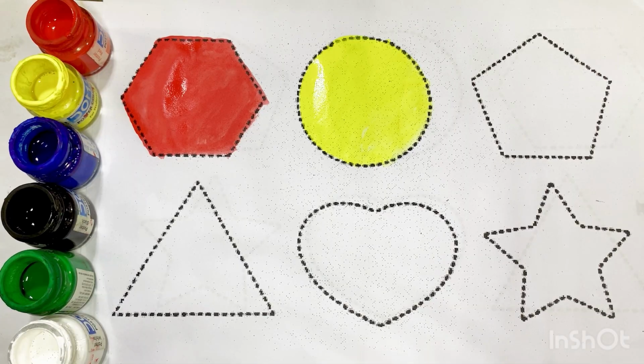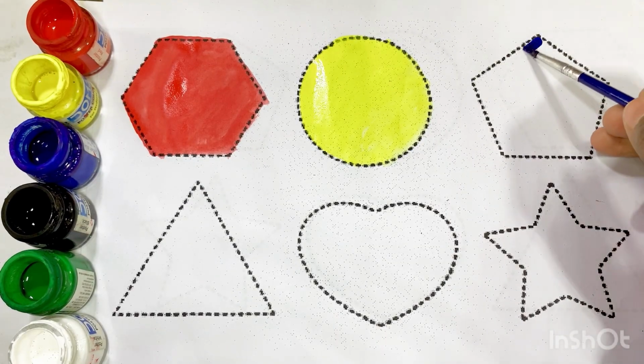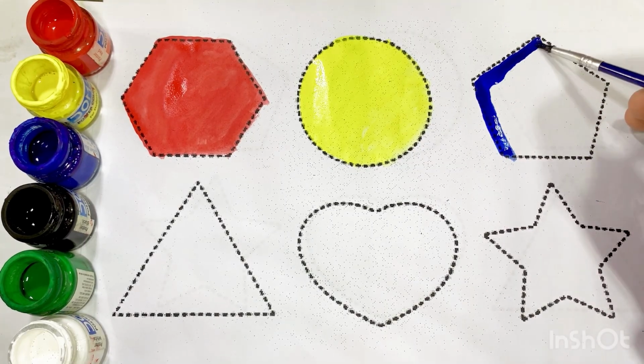Now the shape of pentagon, and use blue color. This is pentagon.